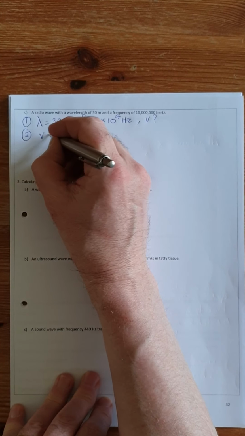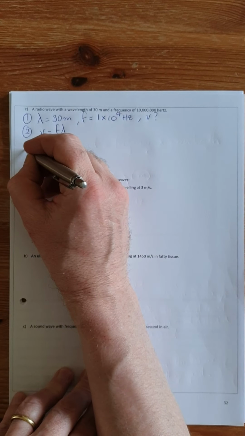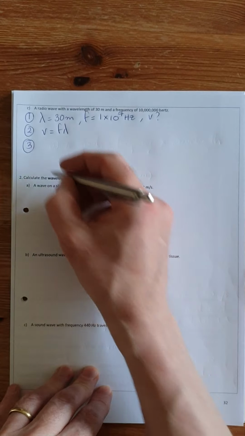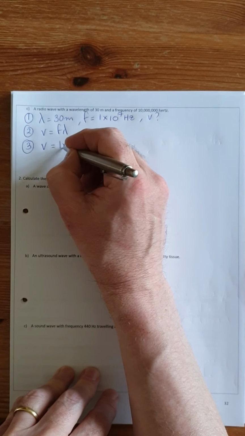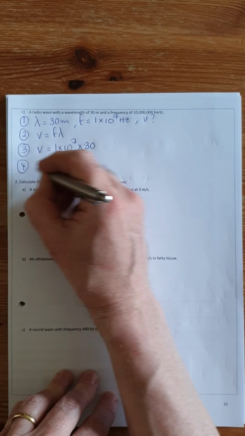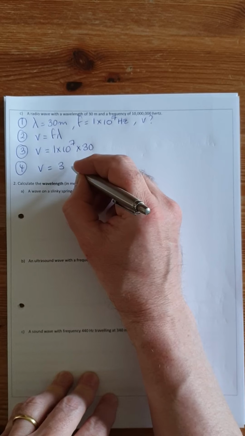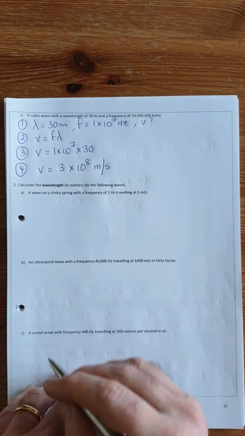Step 2, my equation. I always write out speed is equal to frequency times wavelength. That gives me that the speed is equal to 1 by 10 to the power of 7 multiplied by 30, which gives me the speed is equal to 3 by 10 to the power of 8 meters per second.